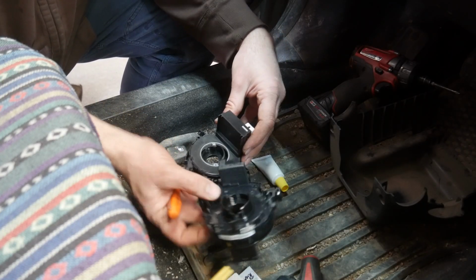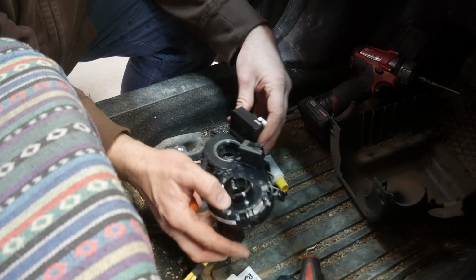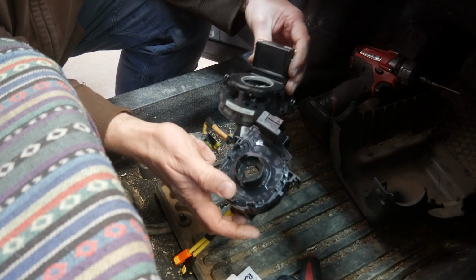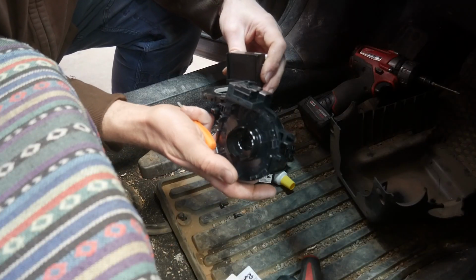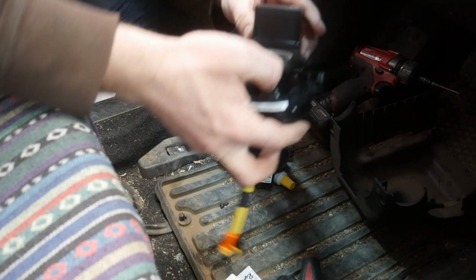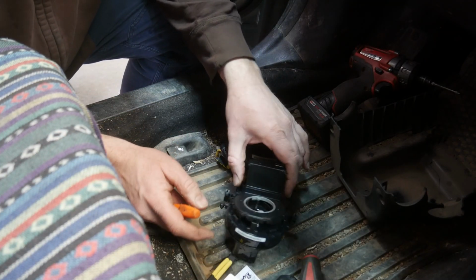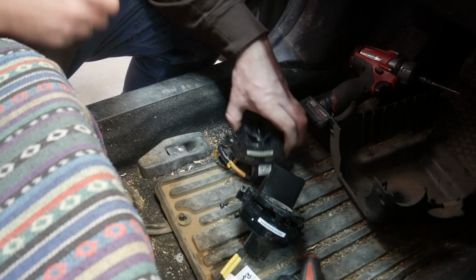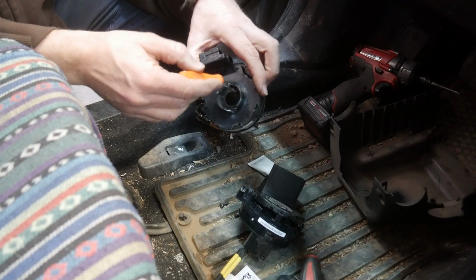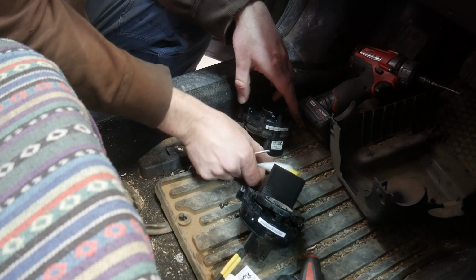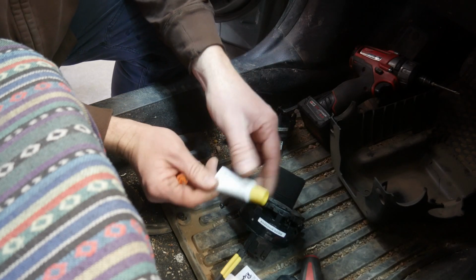Make sure my new unit is in the same orientation here. And this is going to go on here just like so. But what I notice is, this old unit has some grease around here. The new unit came with a little tube of grease.